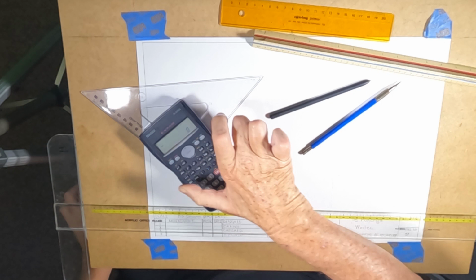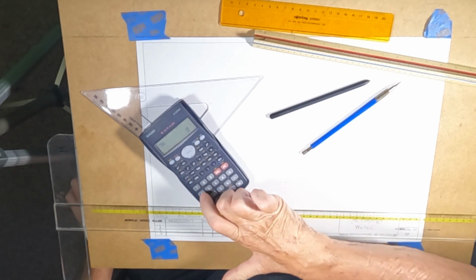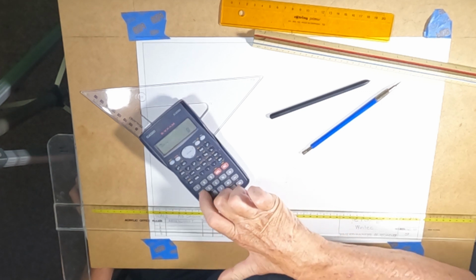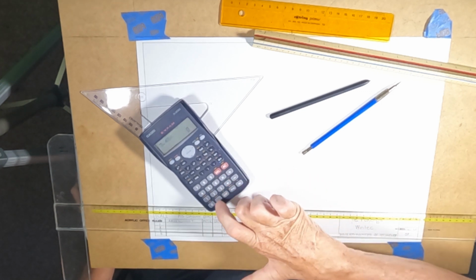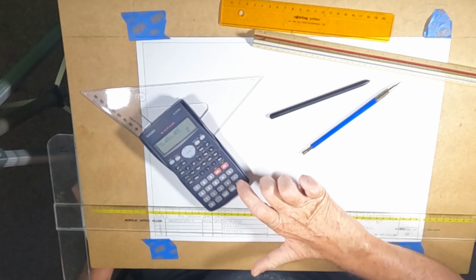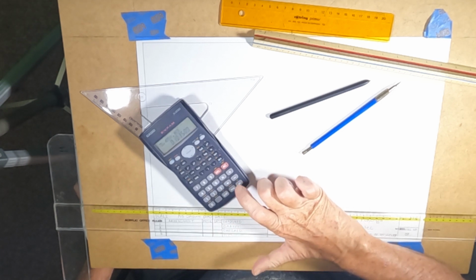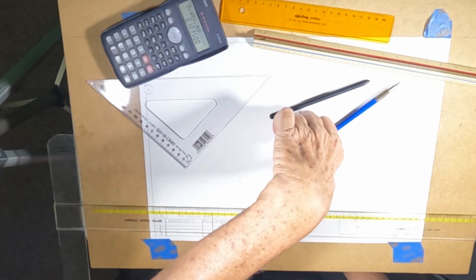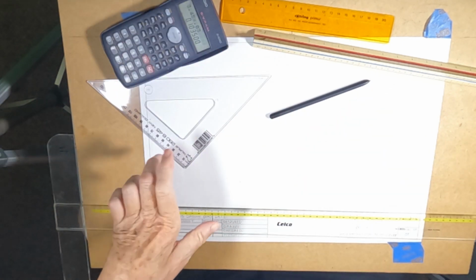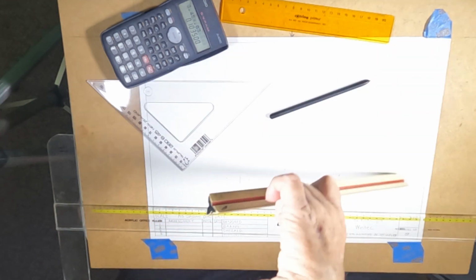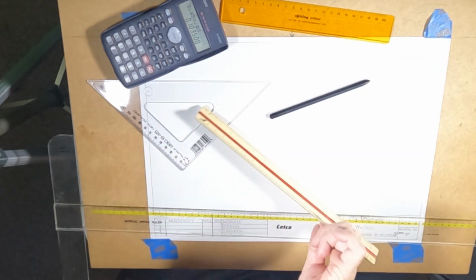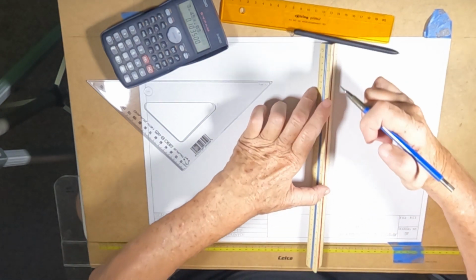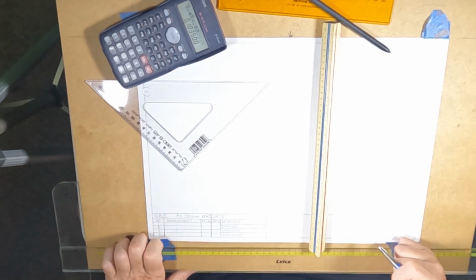So the distance is 3.45, all clear. 3.45 times 0.03 equals 0.1035, 0.104. So that is a 3% crossfall, 0.104. So we put that in here.